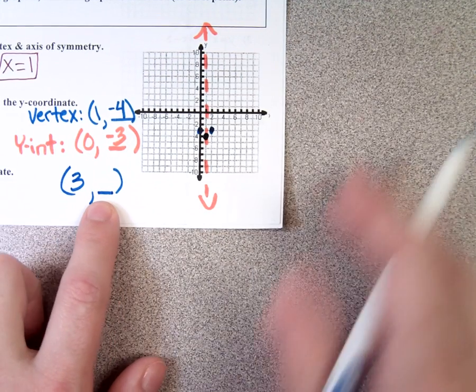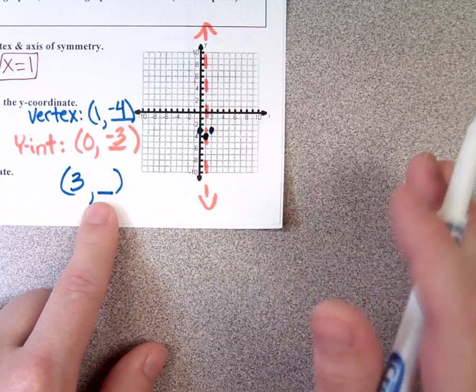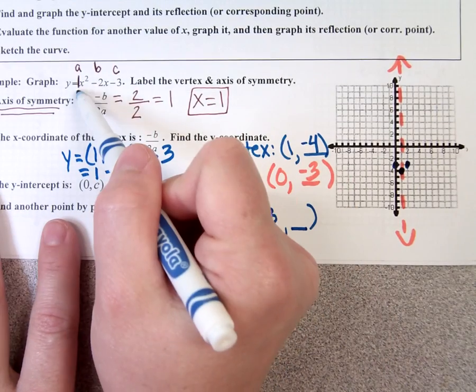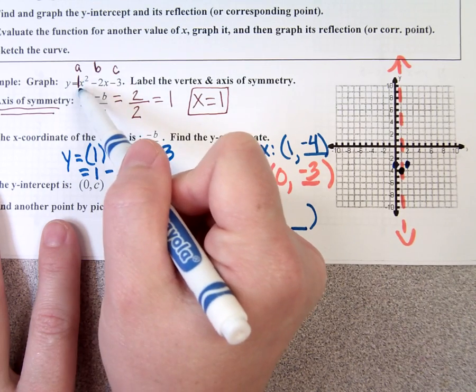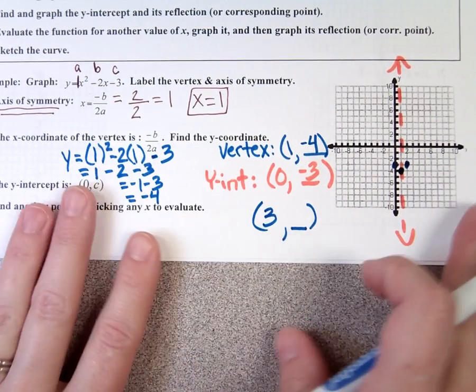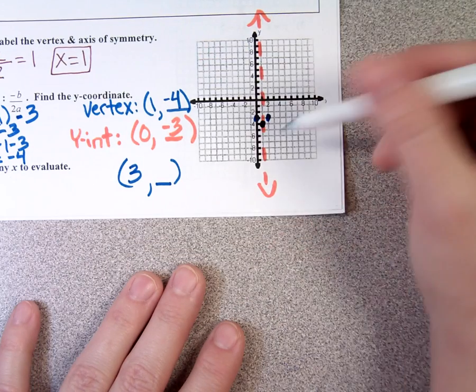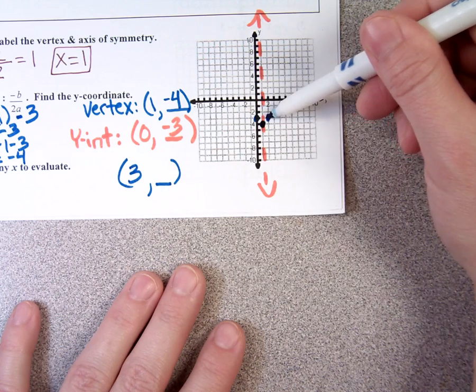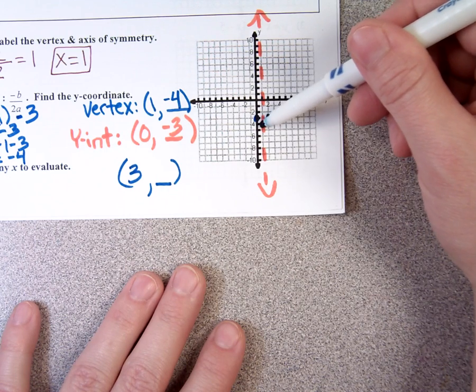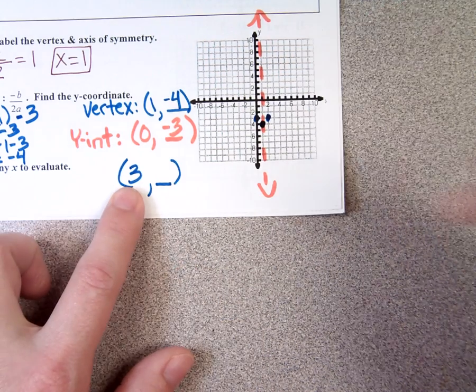Sometimes I've had students say in the past, well, how do you know what to pick? You can pick whatever you want. But let's just say I picked a 10, and I put 10 in that x. What's 10 squared? 100. I'm not going to fit this on my graph. So the bigger you get, the less likely it is to fit on the graph. So if you pick something really close to your vertex and the other points you've plotted, more than likely it's going to fit on the graph. So we're just going to pick a 3.